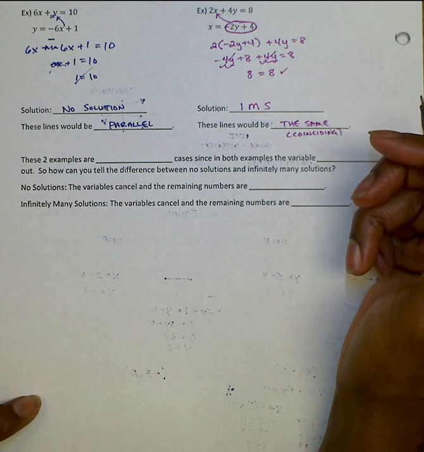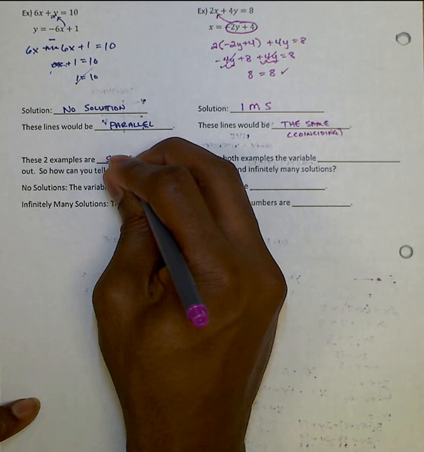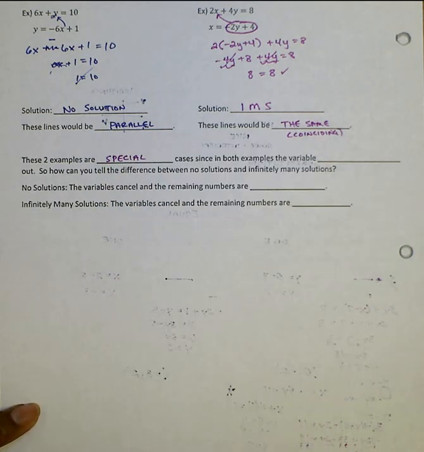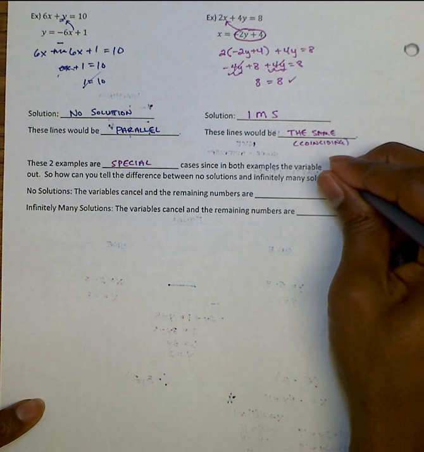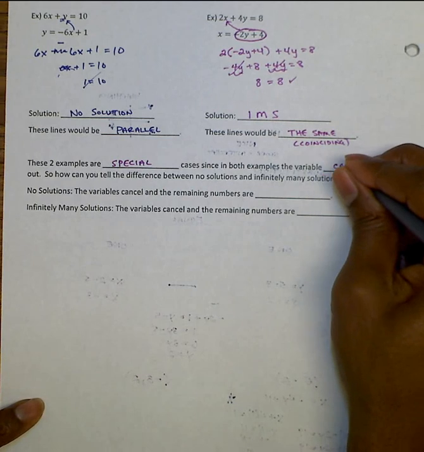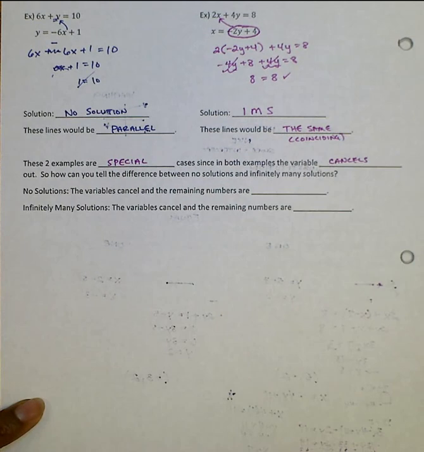These two examples are special cases, just like we talked about yesterday with graphing. In both examples, the variables cancel out. So how can you tell the difference between no solution and infinitely many solutions? In no solution, the variables cancel out and the remaining numbers are not equal.